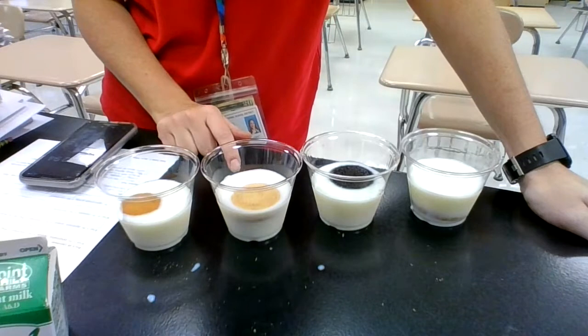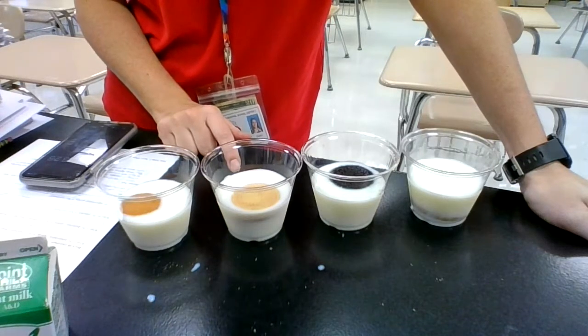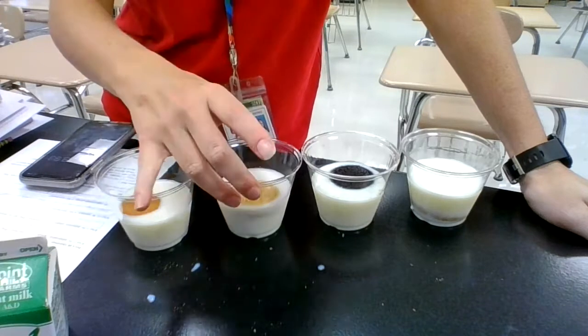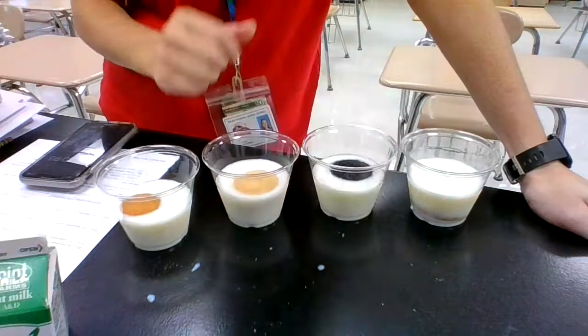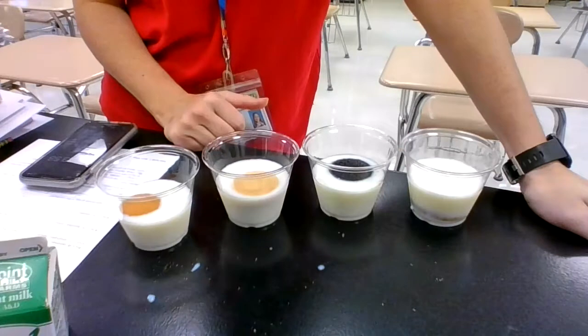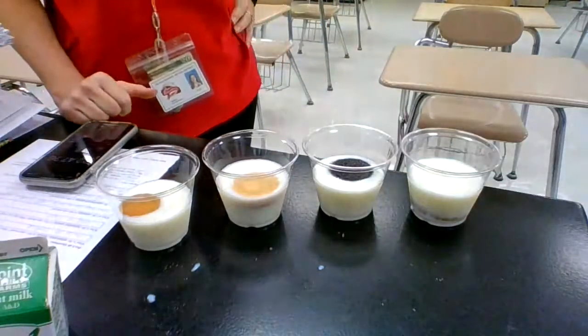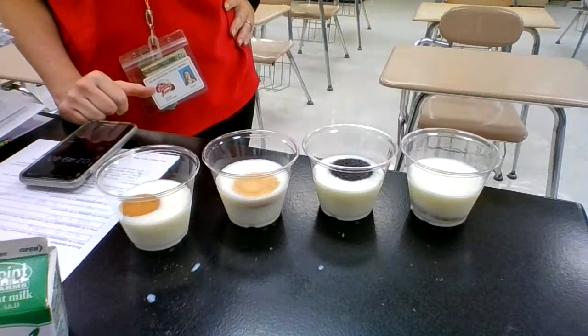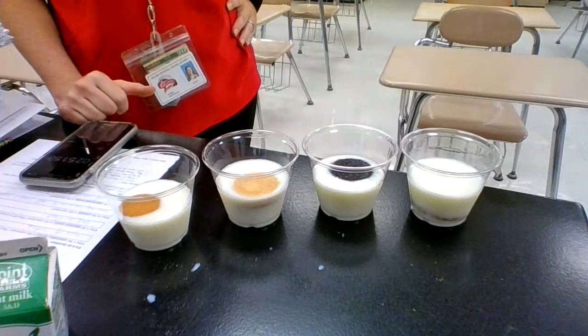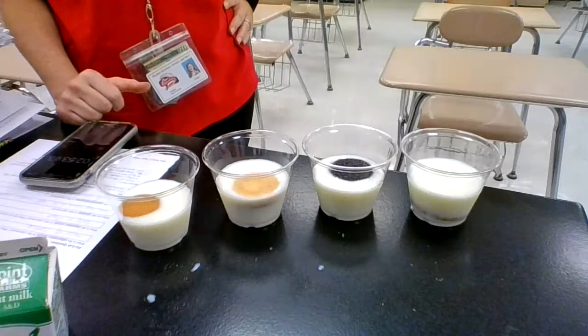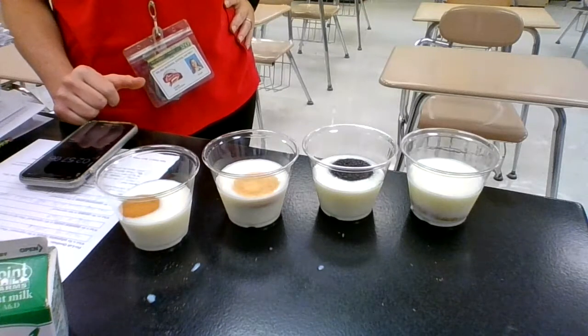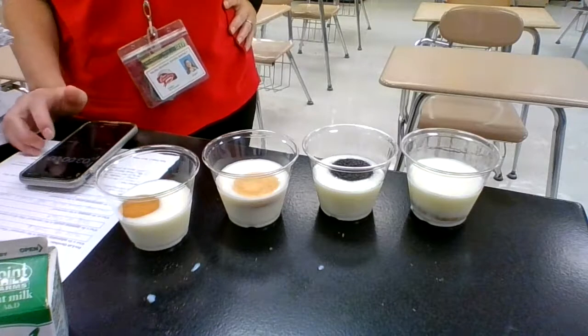It looks like something's happening right now with your golden Oreo. Looks like it's starting to move. Okay, 2 minutes, 45 seconds. Coming up. 5, 4, 3, 2, 1.